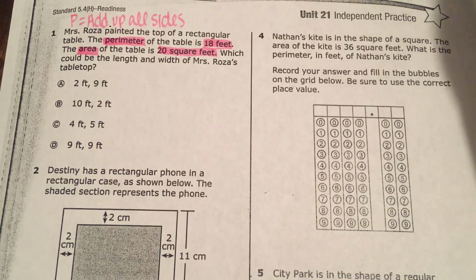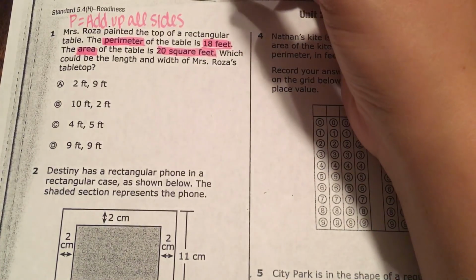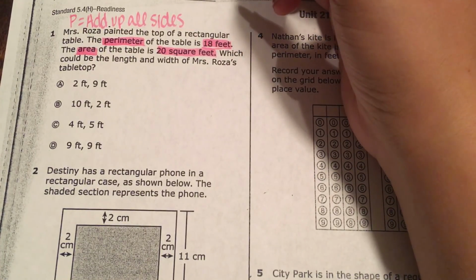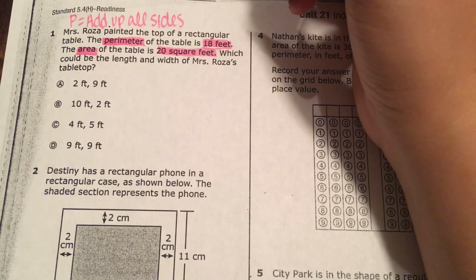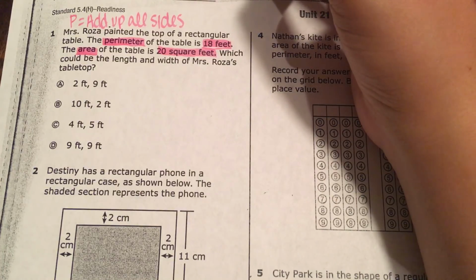Perimeter goes around, oh boy, don't you know, perimeter goes around. You add up all the sides, you add up all the sides. Oh boy, don't you know, you add up all the sides.